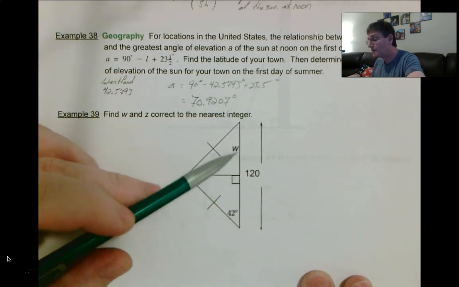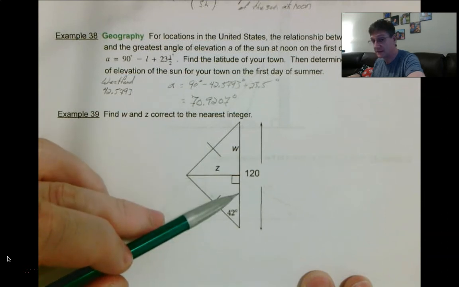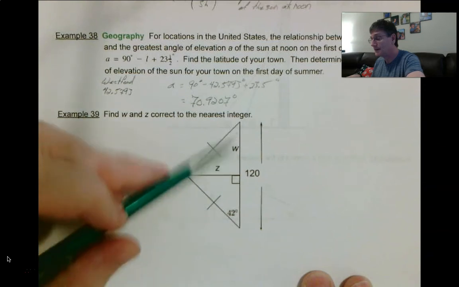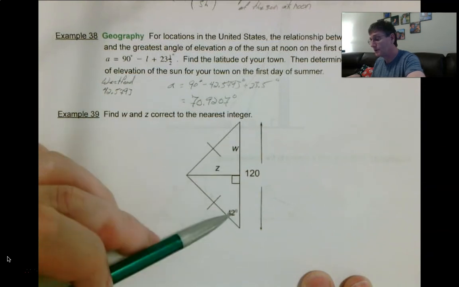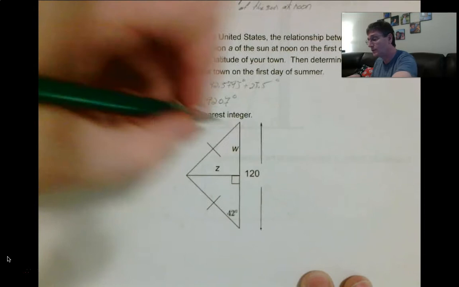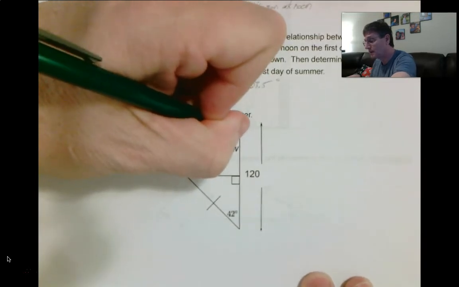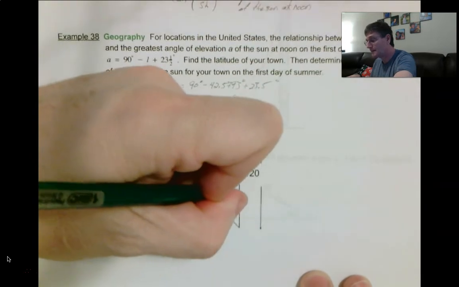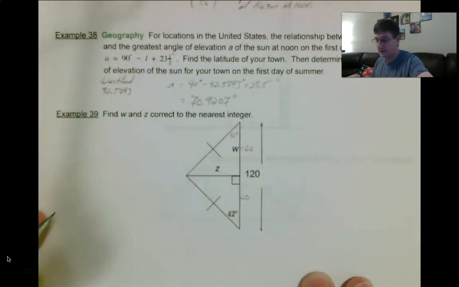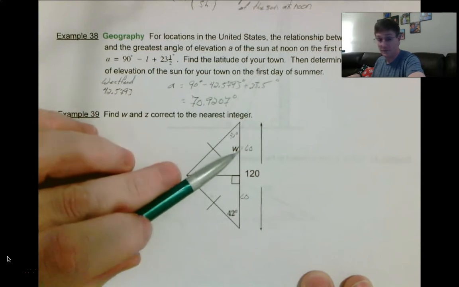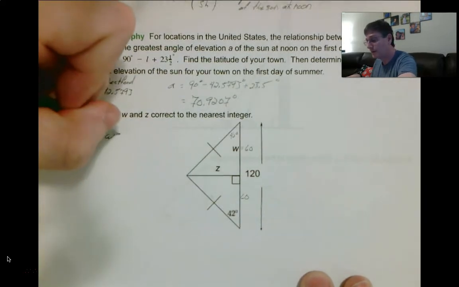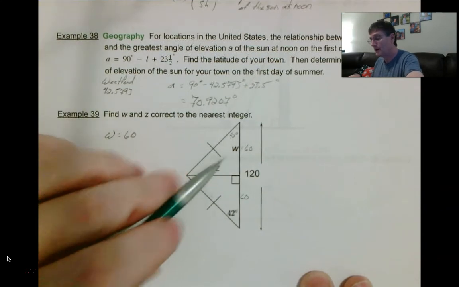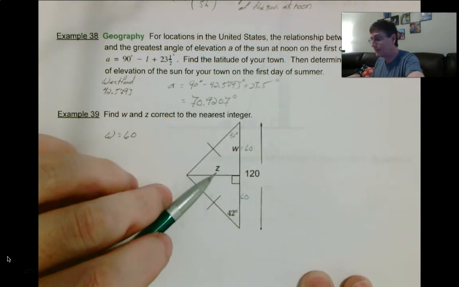We do know that this is going to be 60 and this is going to be 60. Okay? Because it's isosceles and the altitude divides the base in half. So this is 42 degrees. This is 42 degrees. W is 60. This is 60 down here. So I found W. W is 60. We're going to use W to find Z.